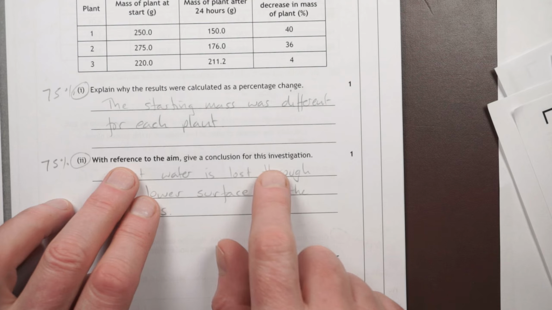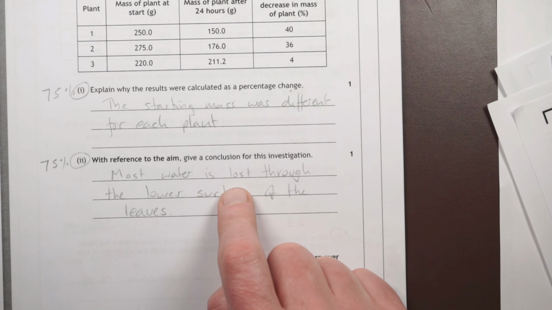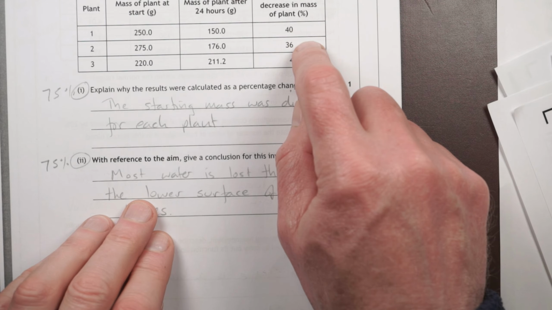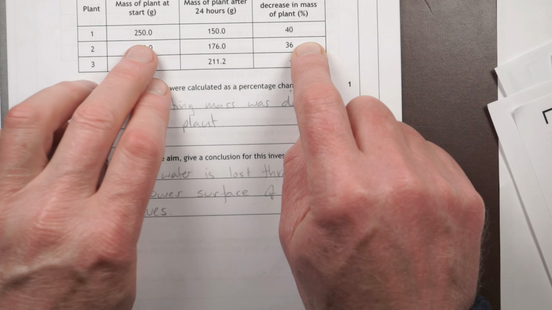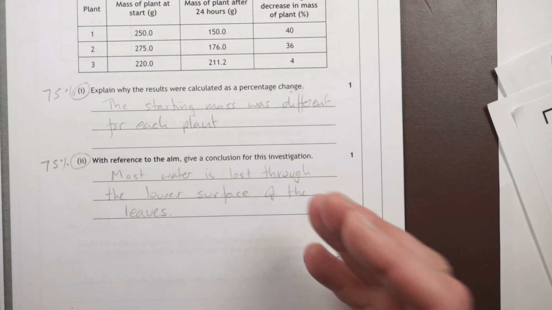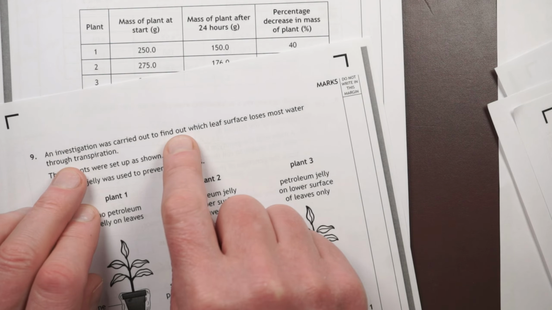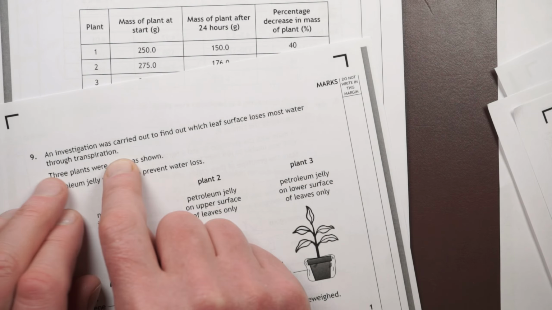And with reference to the aim, give a conclusion for the investigation. Well, what you shouldn't say is that the lower leaf surface had 36% and the upper leaf surface 4% or whatever. What you had to do was give it with reference to the aim, and here was the aim: the investigation was carried out to find out which leaf surface loses most water through transpiration.